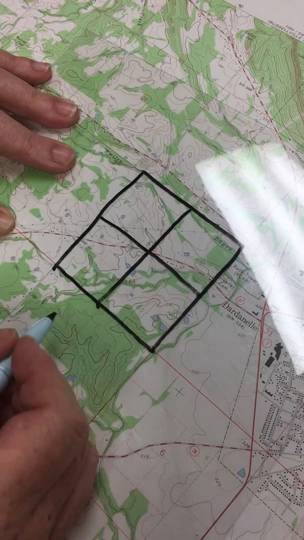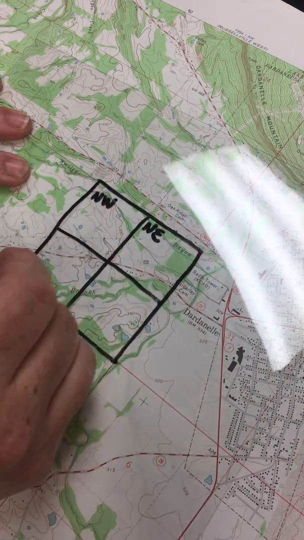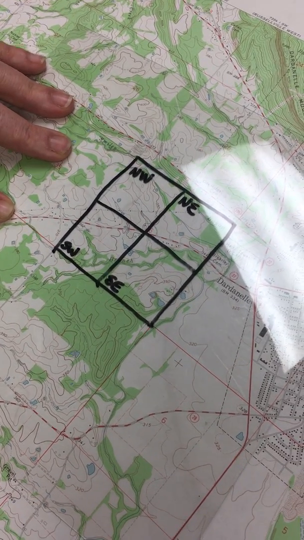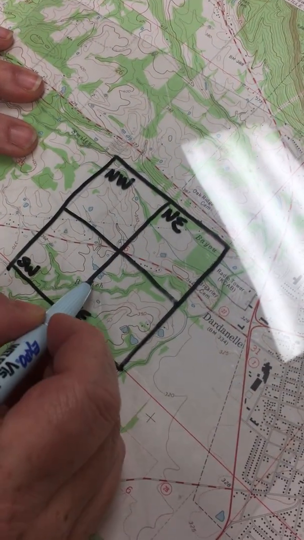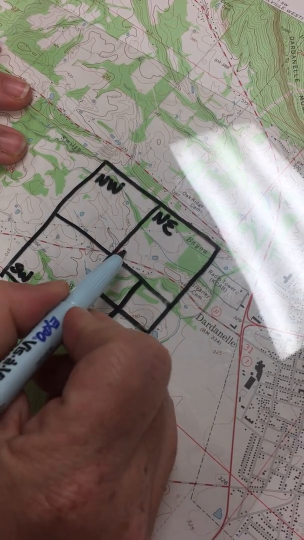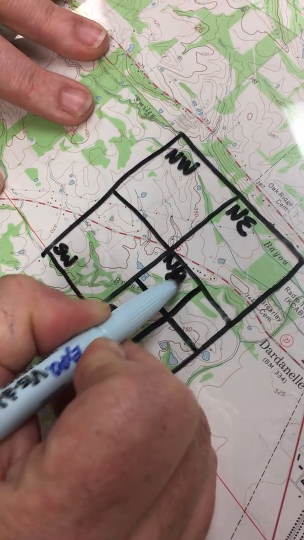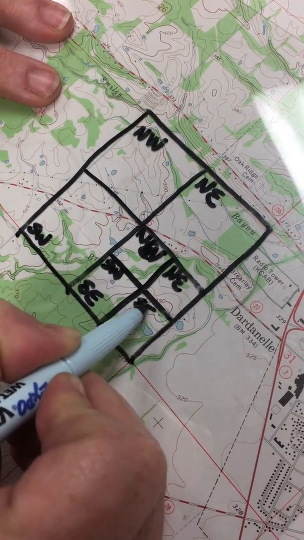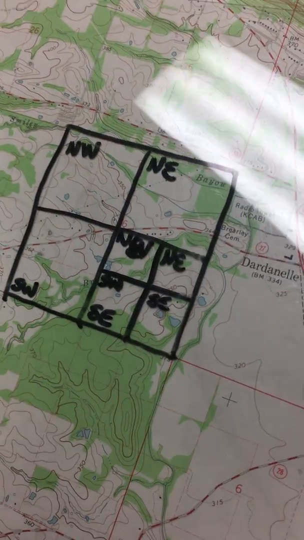And we label those quarters as northwest, northeast, southwest, and southeast. But that's still a large plot of land. So we can quarter the quarters, just like a window pane. And we do it just the same way. We would call it northwest, northeast, southwest, and southeast. So let's actually do something with this.